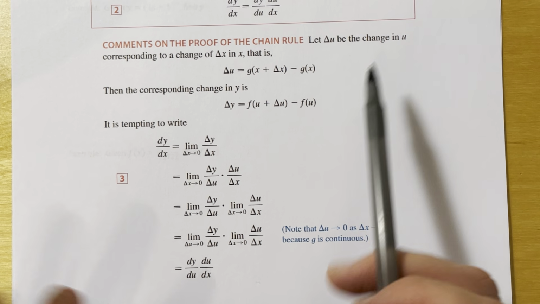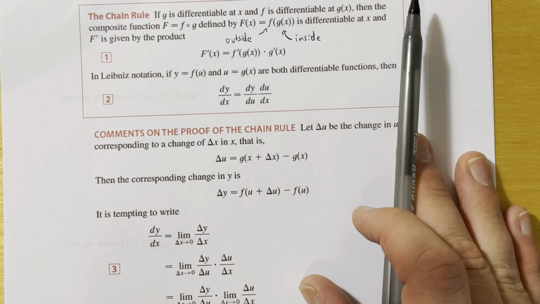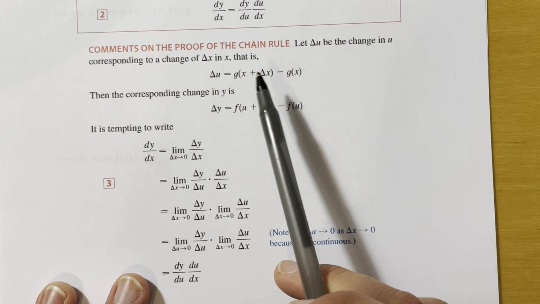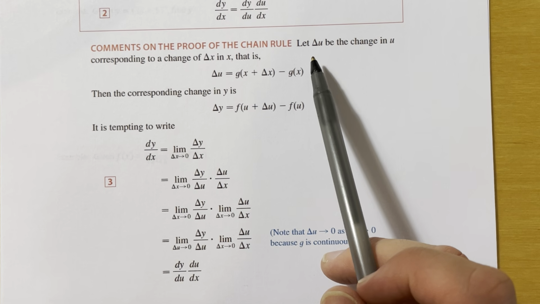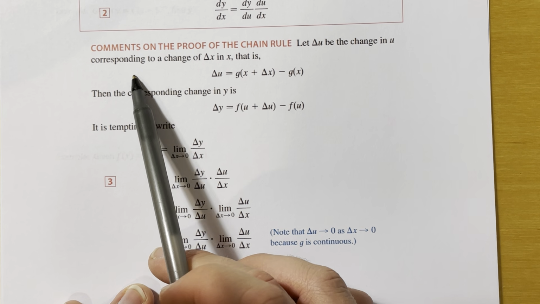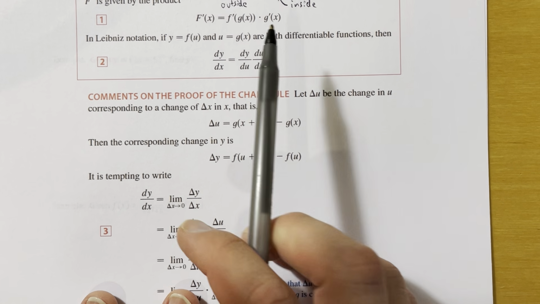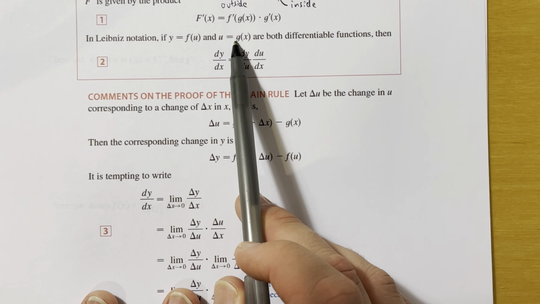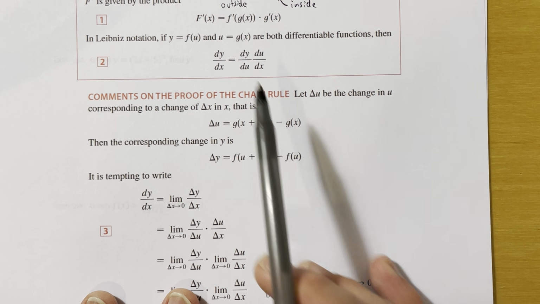So again, we're looking at a composite of two functions, f of g of x, which we have up here. And to simplify the notation so that we can use Leibniz notation, I'm going to let delta u represent the change in u corresponding to a change of delta x in x. And the u that we're referring to here is the one stated here. So u is the name that we're giving to g of x, okay?